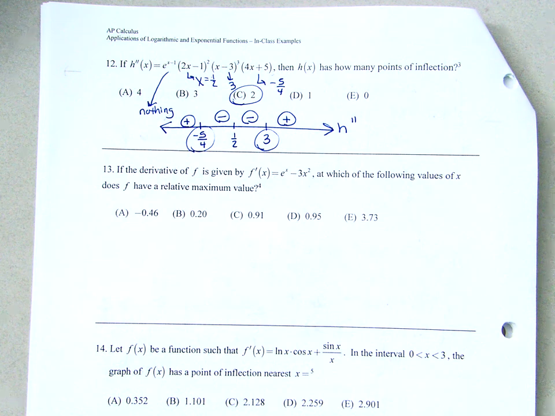Anything there? Number 13, honestly, I could have given you before we even knew things about e to the x. I'm telling you the derivative, and I want you to tell me where there's a relative max. This is a calculator question, so you're going to want to use your graphing calculator. The last one was not, but this one is, though. I think you have some solving by graphing work to do.